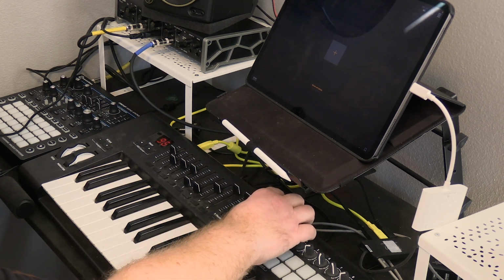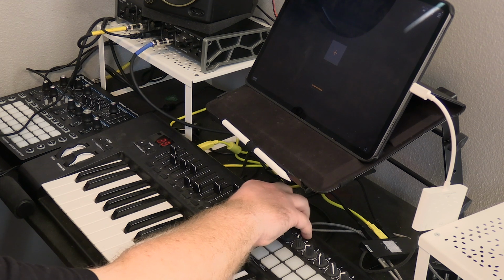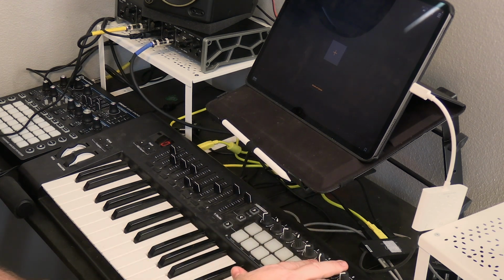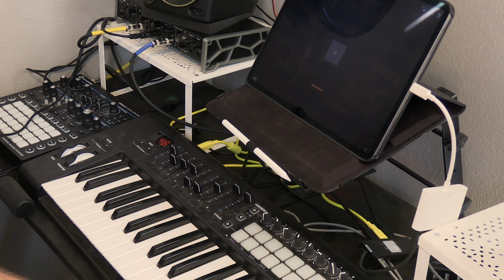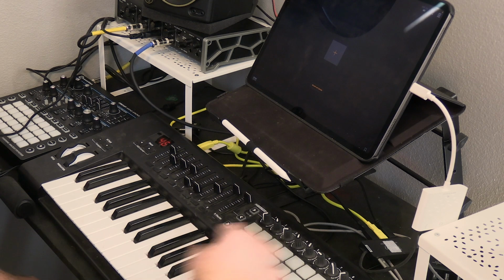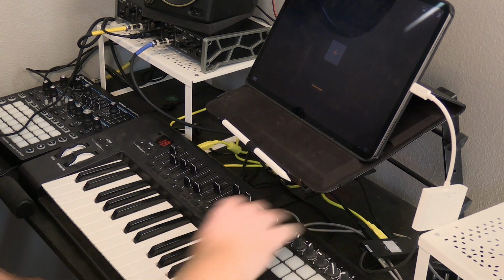It has 8 knobs that I can do the same thing with. I can program those as CC for whatever I happen to be wanting to use. I can control a filter. I can control the speed of an LFO if I want, or whatever I'm using. I can do it that way.